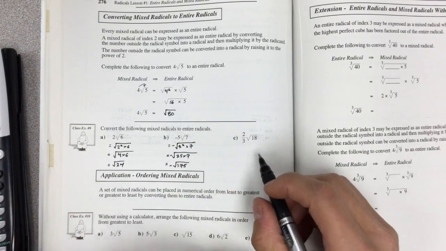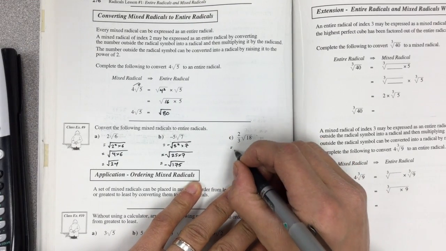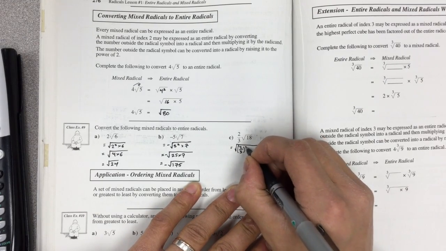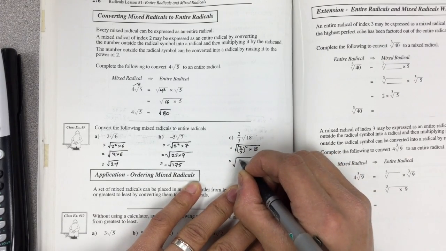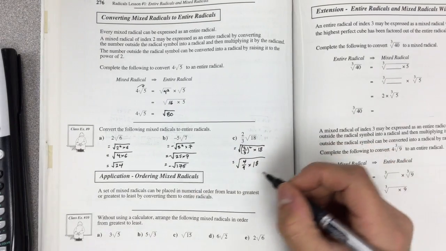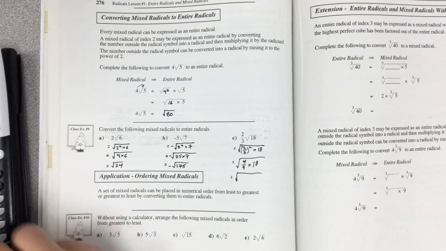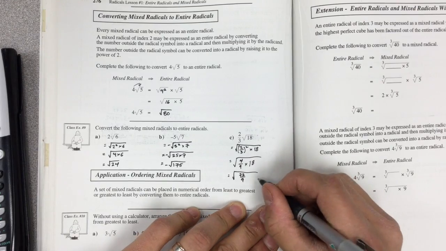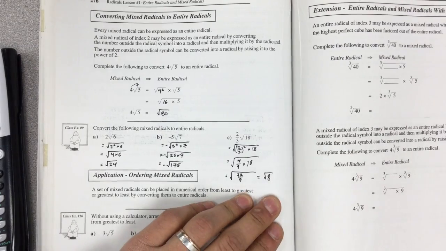And last, I have 2/3 times the square root of 18. If I bring this 2/3 back into my brackets, I'm going to end up with the square root of 2/3 squared times 18. It's going to be the square root of 4/9 times 18, which is the square root of 4 times 18, over 9. That's 72/9, which is the square root of 8.